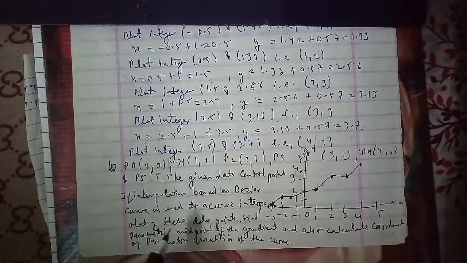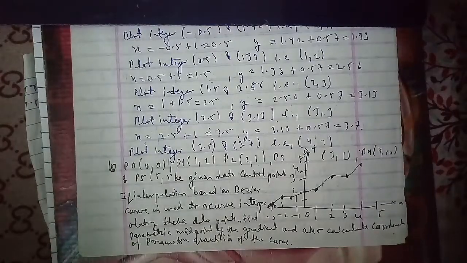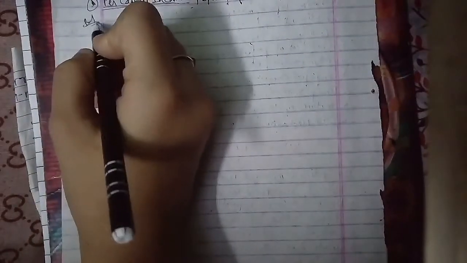So here the solution: the given points that we have are, as I told you, P0 is 0, 0, P1 is 1, 2, P2 equals 2, 1, P3 equals 3, 1, P4 equals 4, 10, and P5 equals 5, 5. That has to be represented here, and for the solution we take u equals 0.5, which has to be named as well.